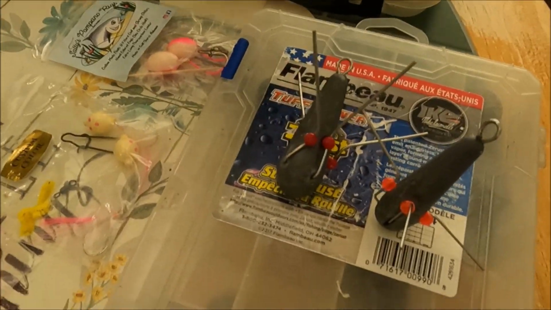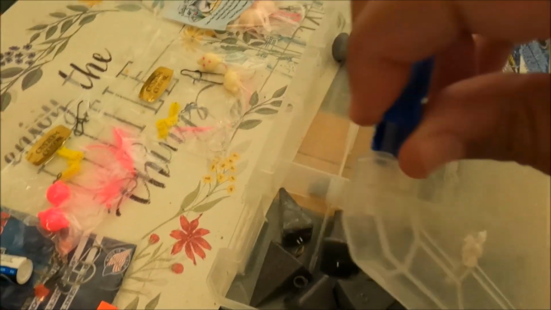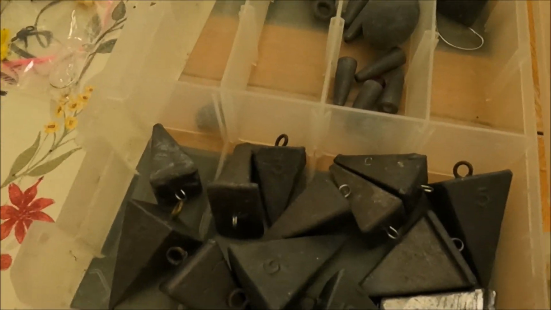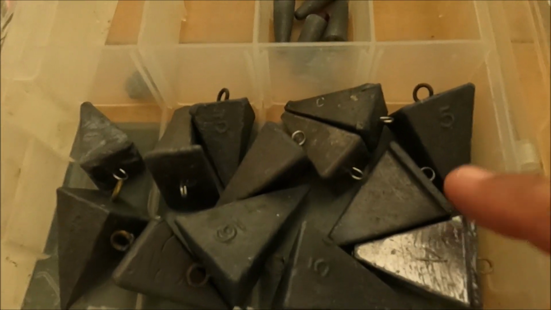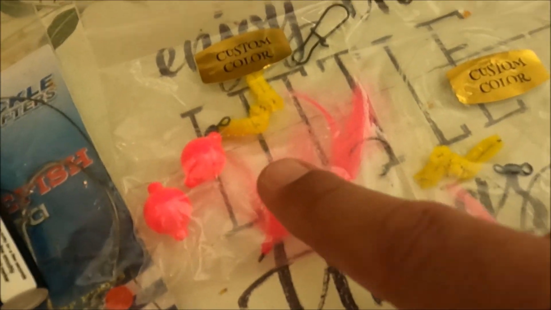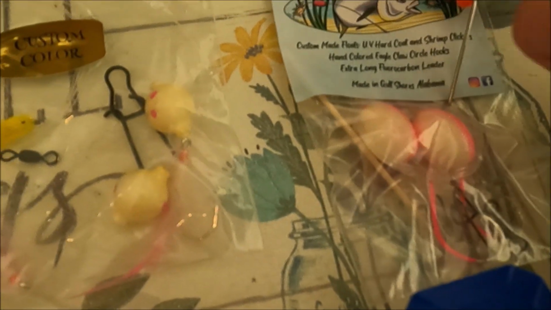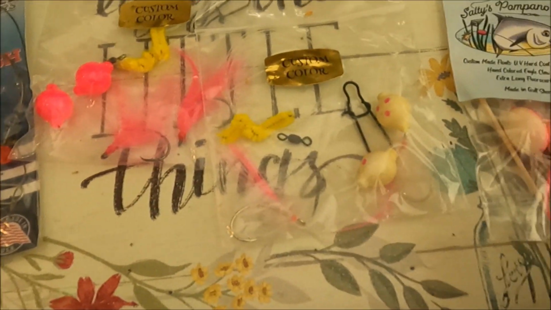And then if you don't have too much waves, like a regular condition, like when I said 1 to 2, 2 to 3 feet, your variety of weights, 2, 3, 4, 5, sometimes 6 ounce pyramid weights, it works perfect. And I have a variety of pompano rigs, different colors for the different clarity of water. So I do have those as well.